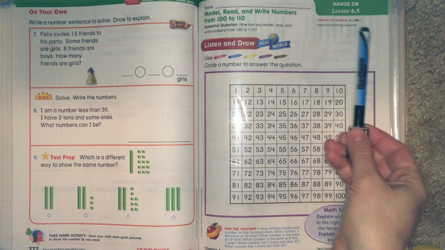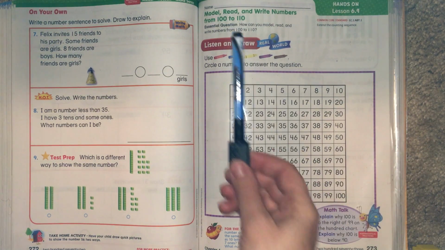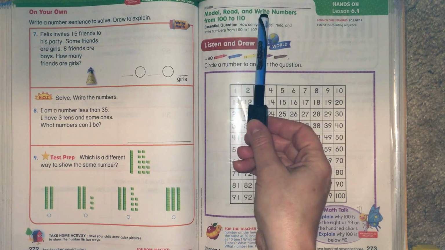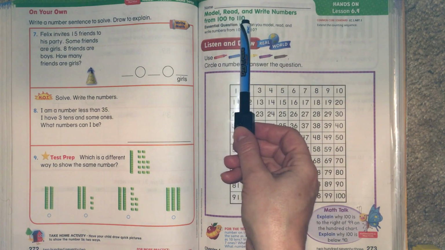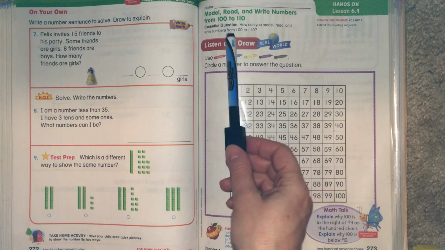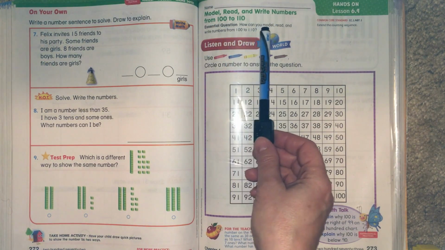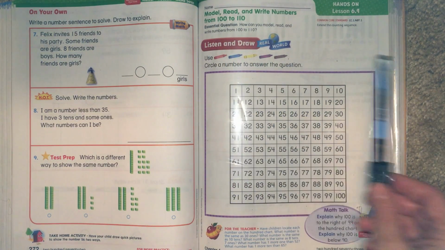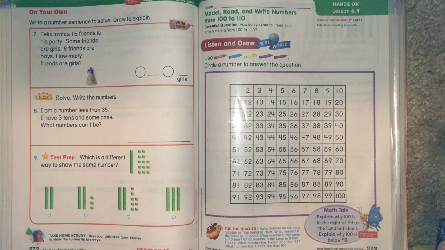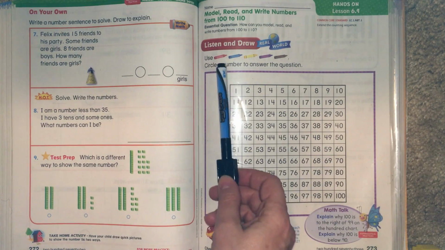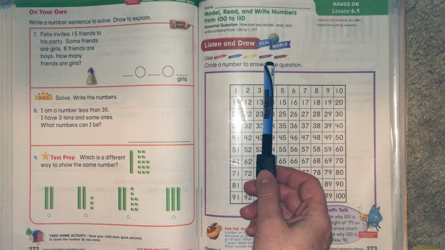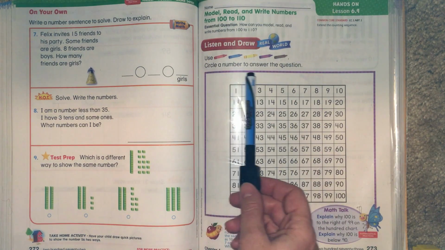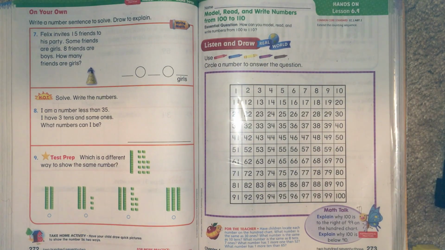Okay, we are on lesson 6.9, Green Butterflies. Model, read, and write numbers from 100 to 110. The essential question is, how can you model, read, and write numbers from 100 to 110? It says, use red, blue, yellow, purple, and brown. Circle a number to answer the question.